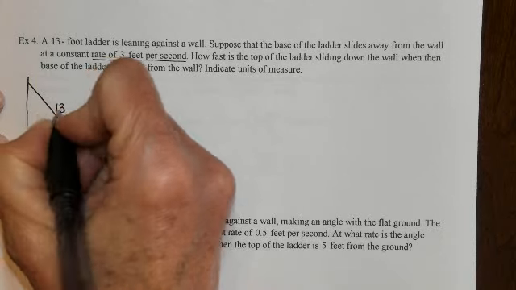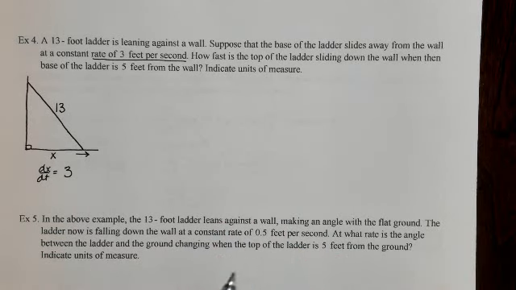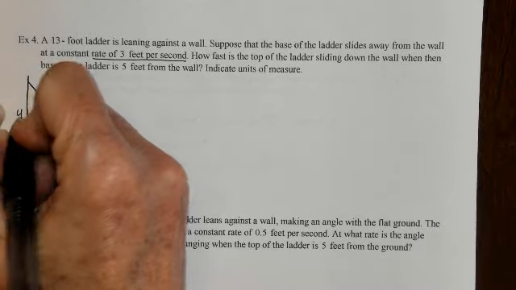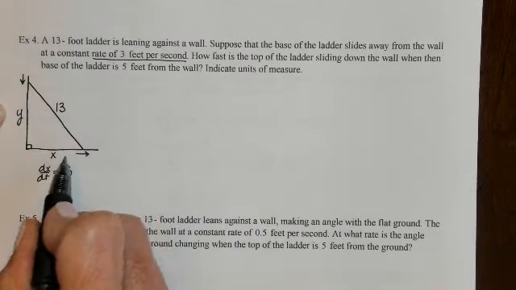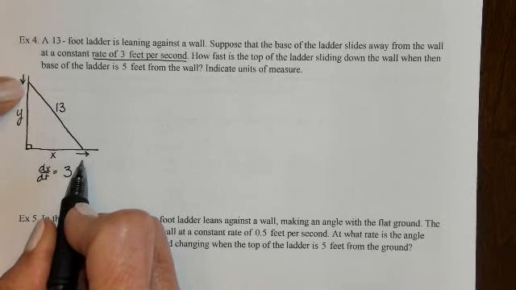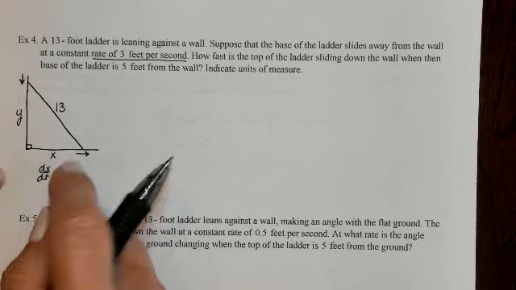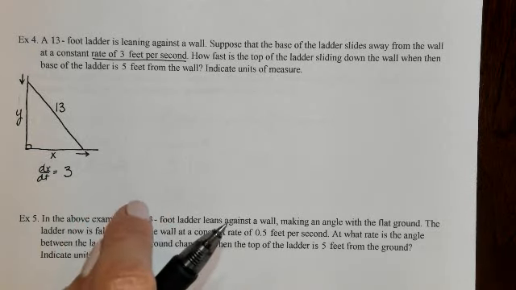Continuing with my little drawing, the ladder is always 13 feet. It's not changing. The ladder is not changing its length, so label it 13. This side, however, is changing, so I'm going to label that a variable y. And it's changing because as the base slides away from the wall, that ladder is going to fall down the wall on the height. Okay? I like to label anything vertical y and anything horizontal x, but you can certainly label those anything you want.